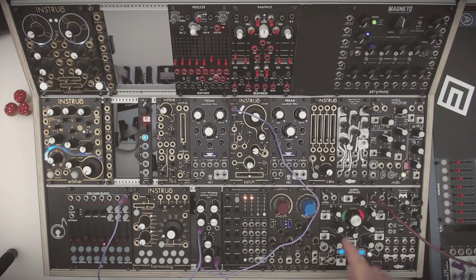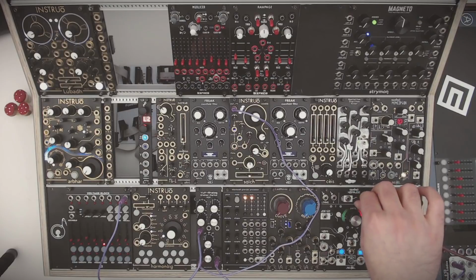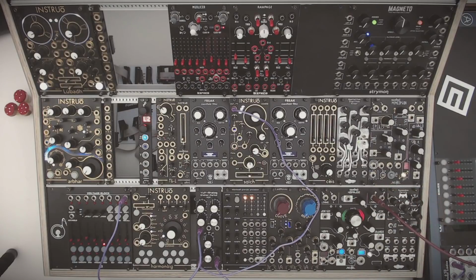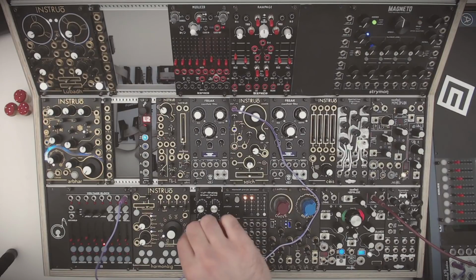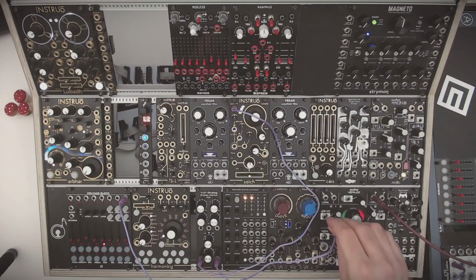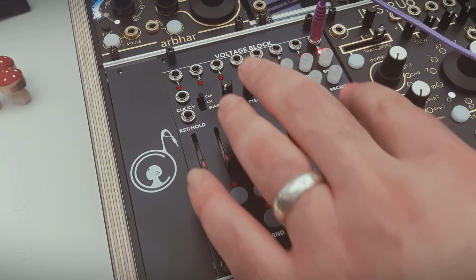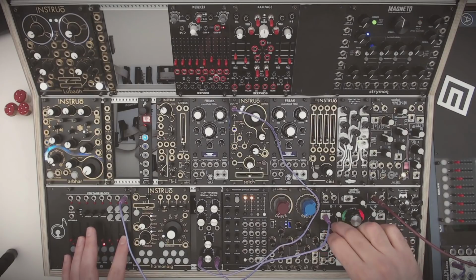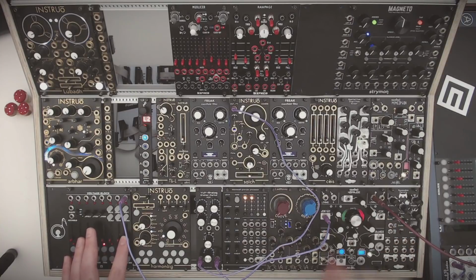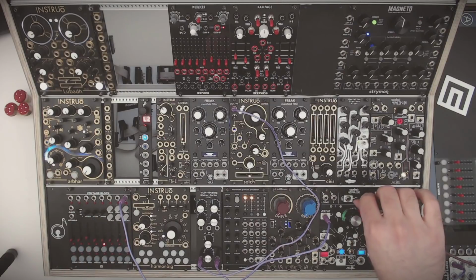Again, the filter. And with the voltage block. If we go again to the Morphagene, for example, I want to modulate the gene size. Also here it will not go all the way. So this will go to the CV input. This is the full range. And with the voltage block. So it's not going all the way up.